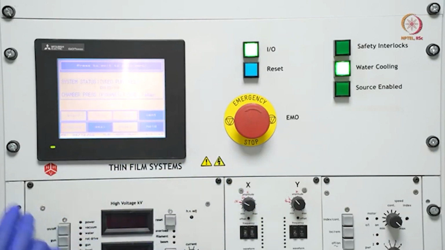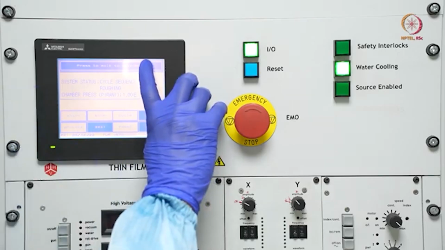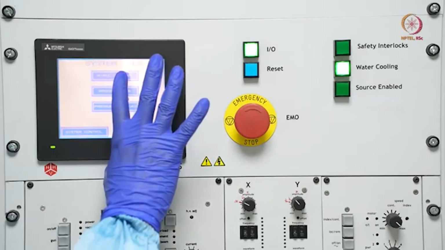Cycle. First it will start with the cycle sequence roughing. So first the roughing cycle will start, which we can see here. Let us go to that diagram.